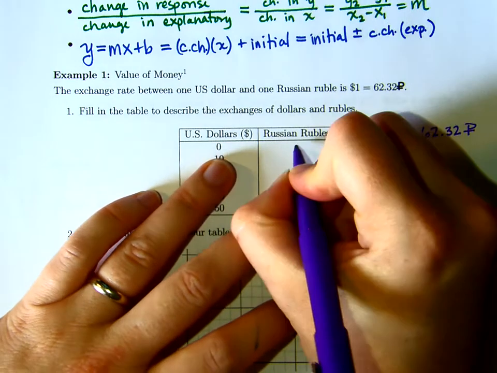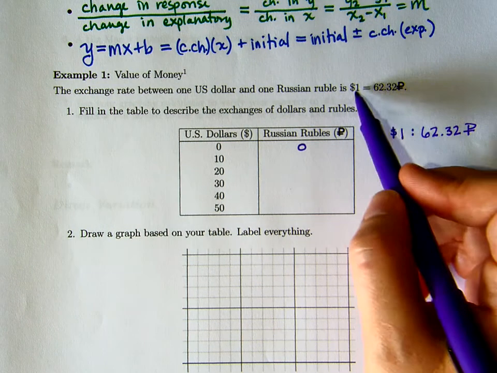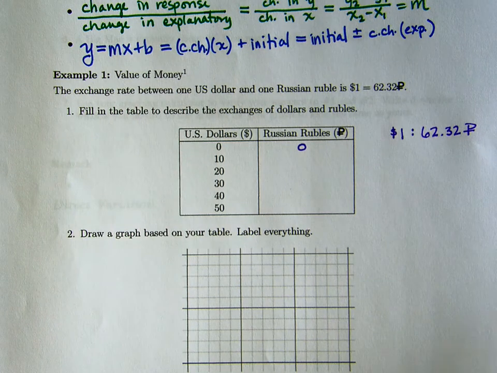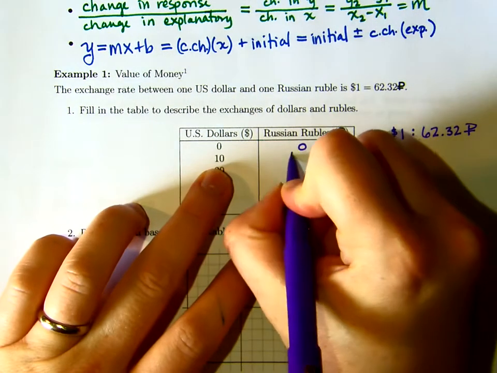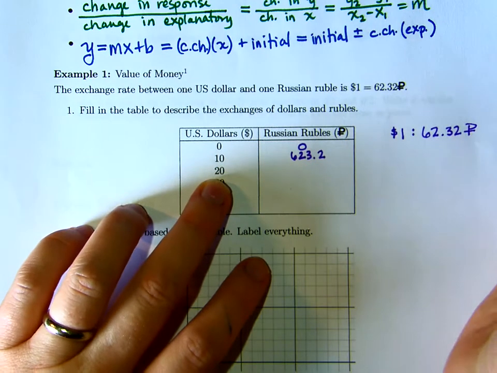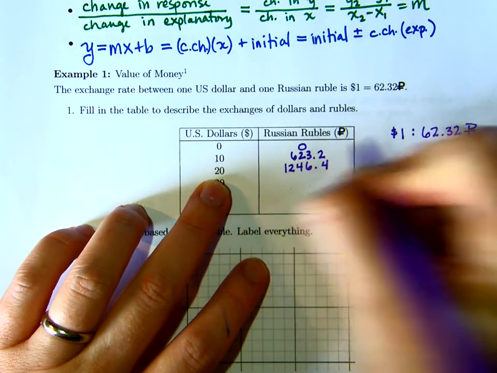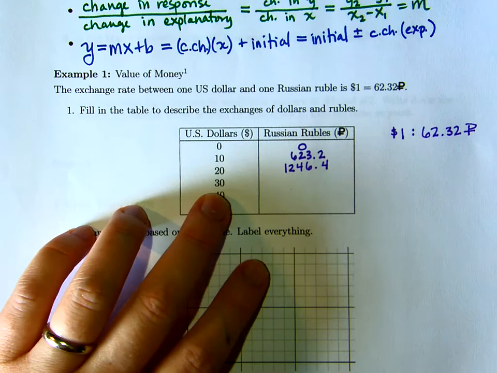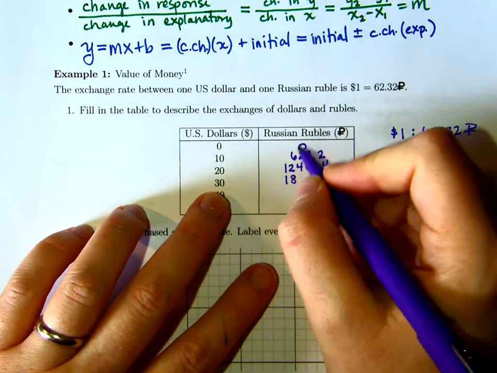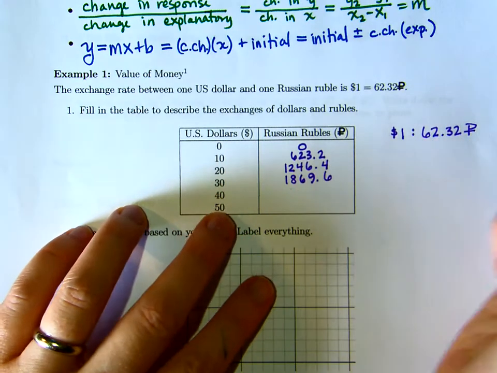Got it. Okay. Well, $0, 0 rubles. $10, well, we would have to scale this up. If for each one we have 62, then for 10 of them we have 620. So we have 623.2. Double that, and we would have 1,246.4 rubles. Triple the one for 10, and we would have 1,869.6 rubles.